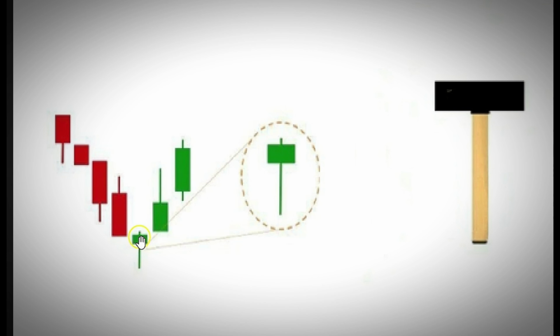This pattern can be red, which means it's bearish, or it can also be green and bullish. In green color, with an ascending candlestick, it will increase the probability of the reversal of the trend.